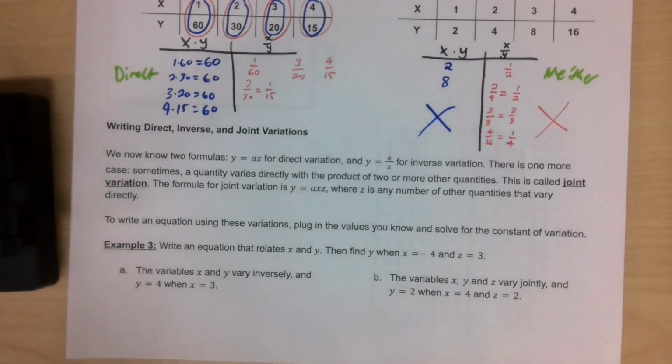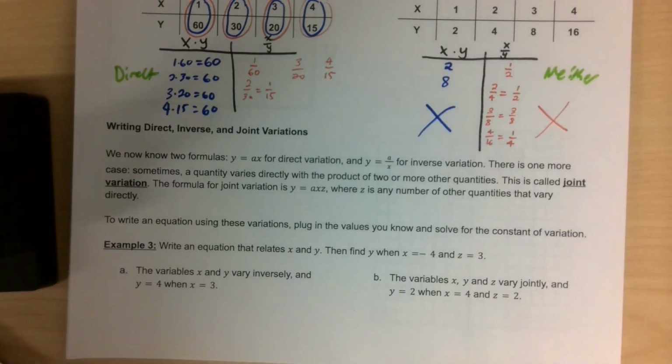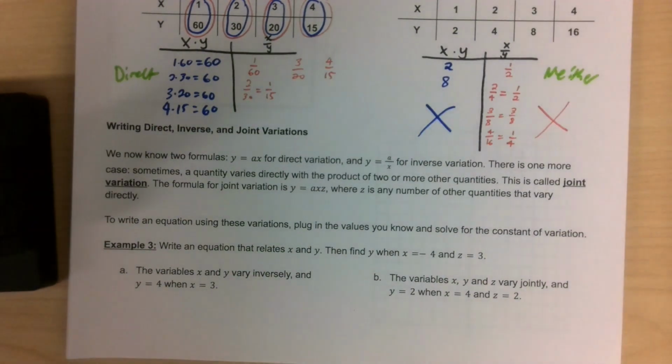Sometimes a quantity varies directly with the product of two or more quantities. This is called joint variation. Let me give you an example. The performance of a team, like a soccer team, and the performance of its best player, second best player, third best player, fourth best player, and so on, is a joint variation.